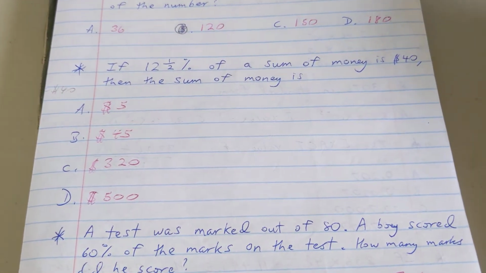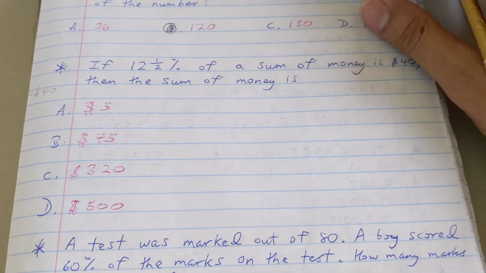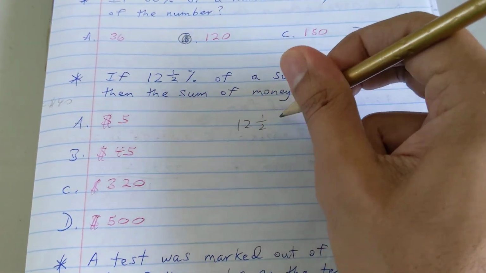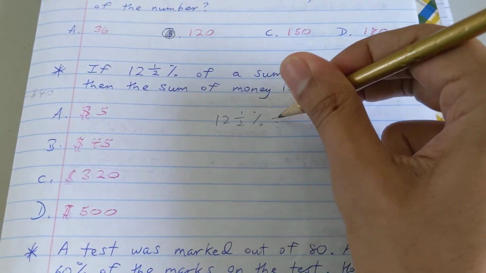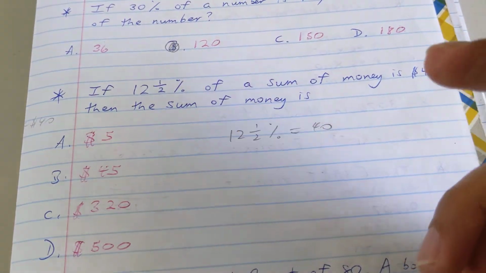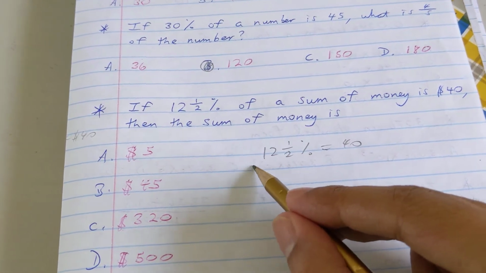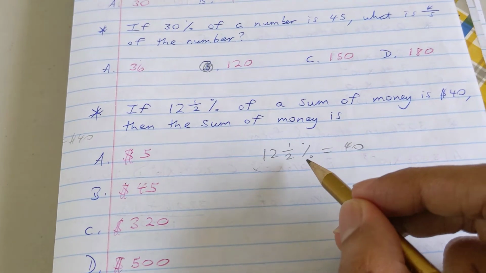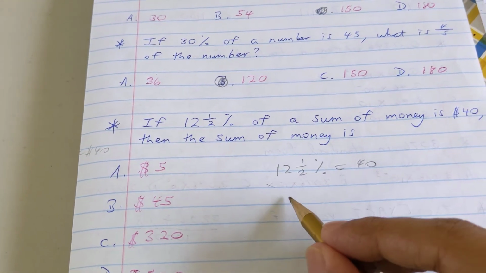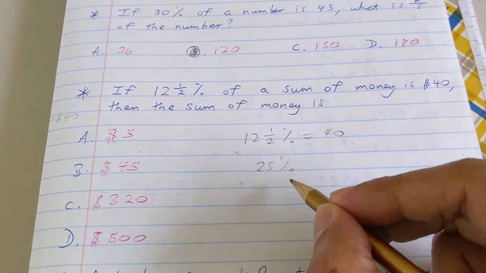This is another one they have, slightly older though, and I want to show you a different way to do it. 12.5% of a number is 40, and I want the sum of money. So I have 12.5% is equal to 40, and I want 100%. So now I always have to find for 1%, which is what I was telling you. If I notice that, wait, now 12.5%, if I was to double 12.5%, 12.5% is really 1/8, by the way. If I was to double 12.5%, 12 plus 12 is 24, half and half is 1. So if I was to double 12.5%, I'm going to get 25%.